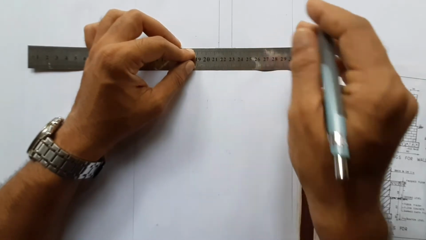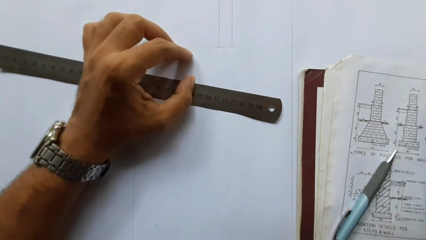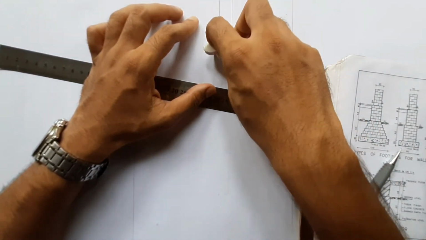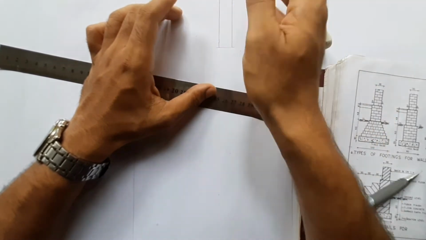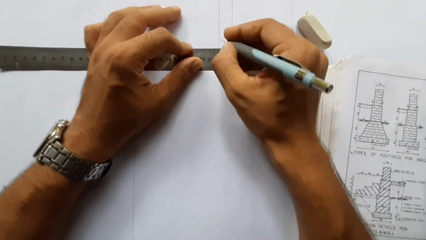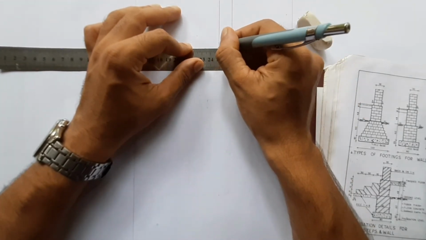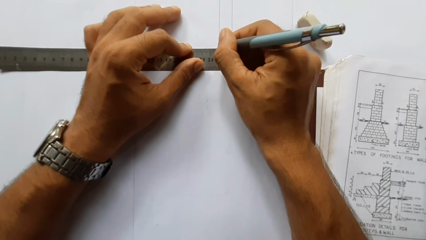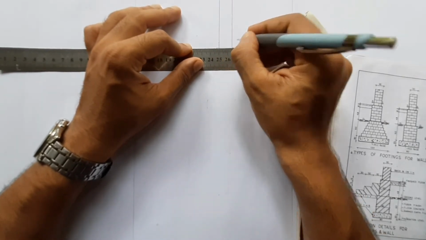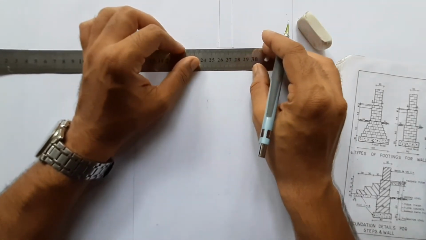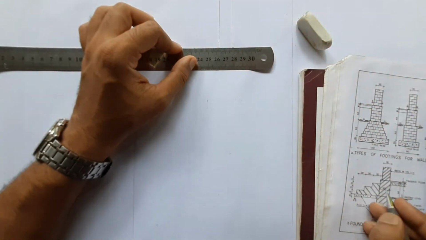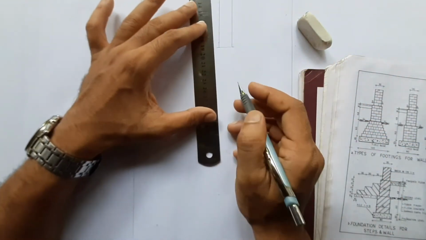So here you should draw 2.5 millimeter from this line towards this direction, and 2.5 millimeter towards this direction from this line, so that altogether you will get a 2 centimeter line, which will represent 40 centimeter in field.